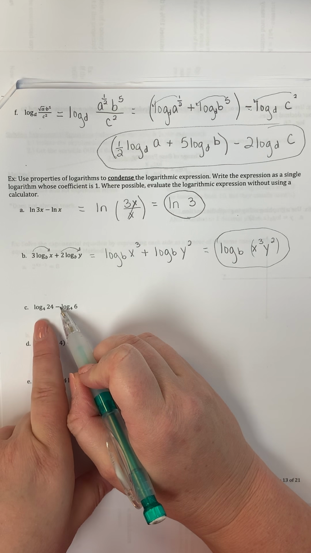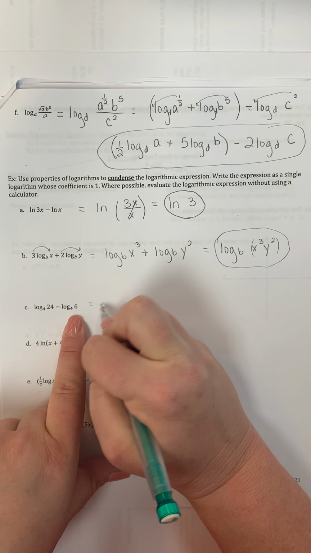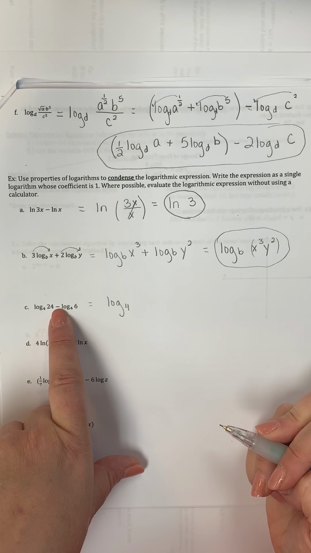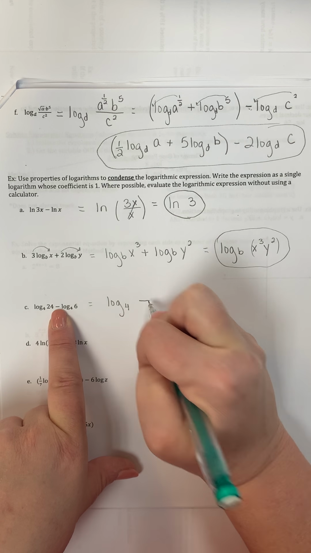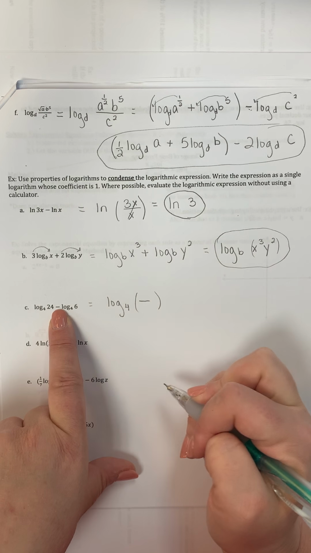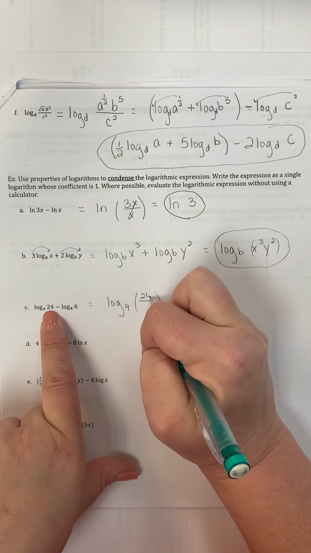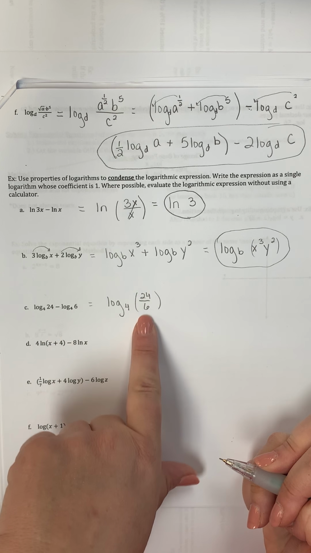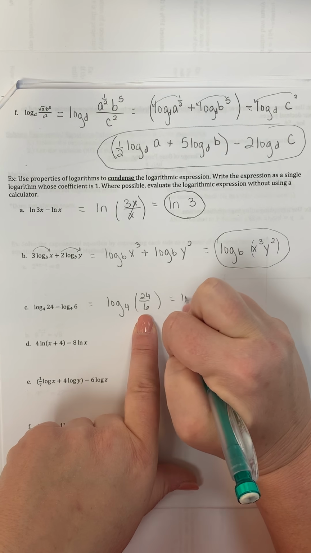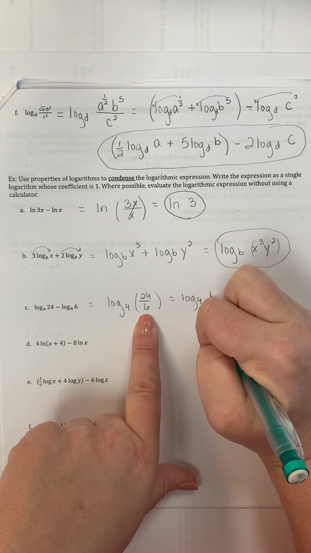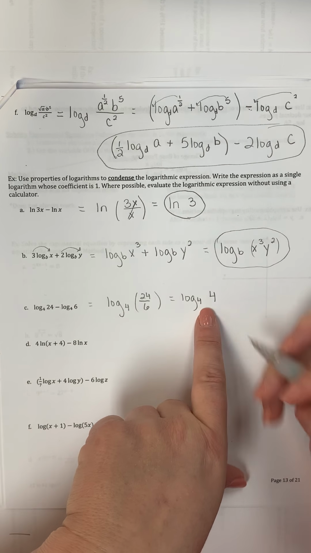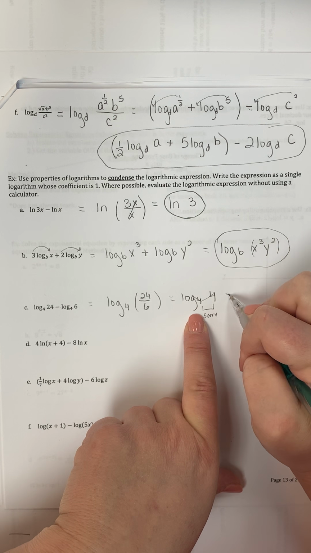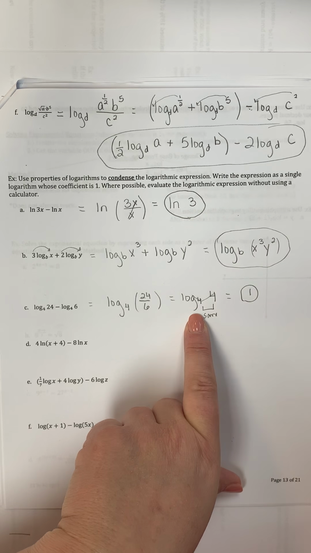All right, I don't see any coefficients to put in front, so I'm ready to go ahead and make a single log base 4. I see subtraction, so I know I'm dividing. First item is my numerator. Second argument is my denominator. Oh, look, I can reduce log base 4 of 4. And then this is that little special situation when these are the same, the whole thing kind of cancels down and you end up with 1.